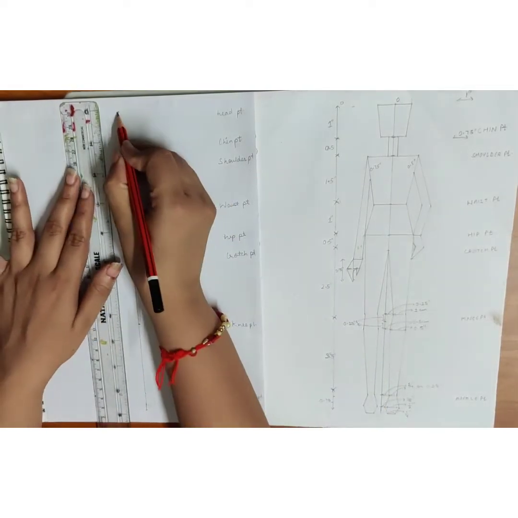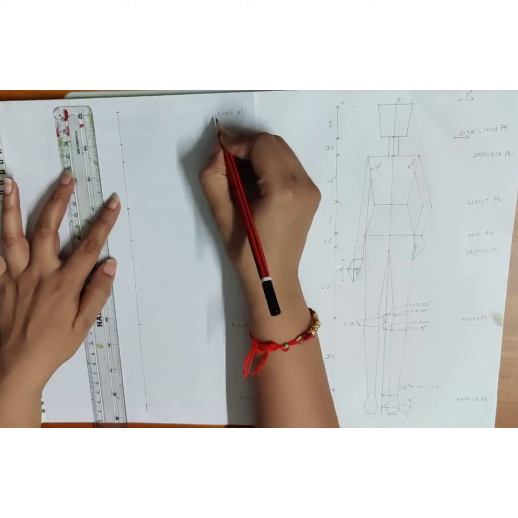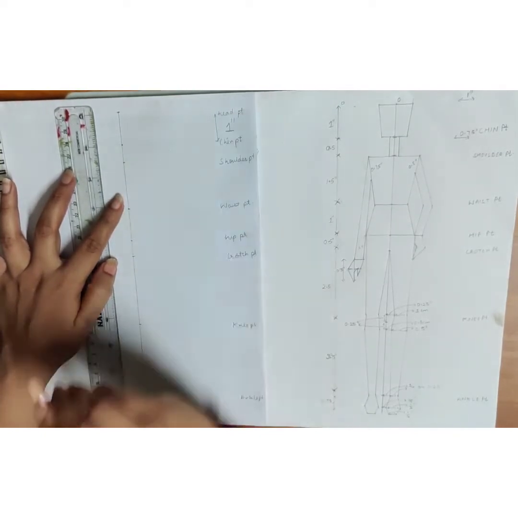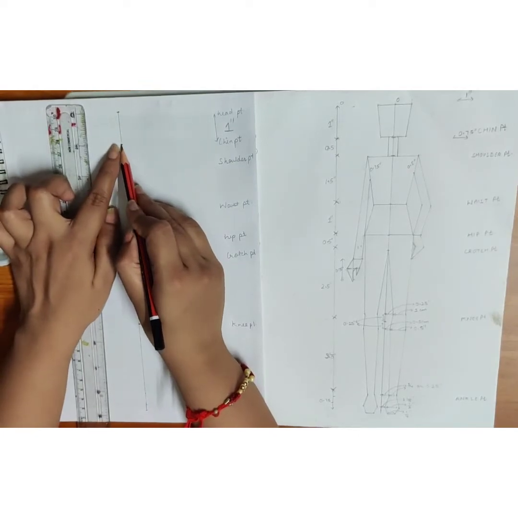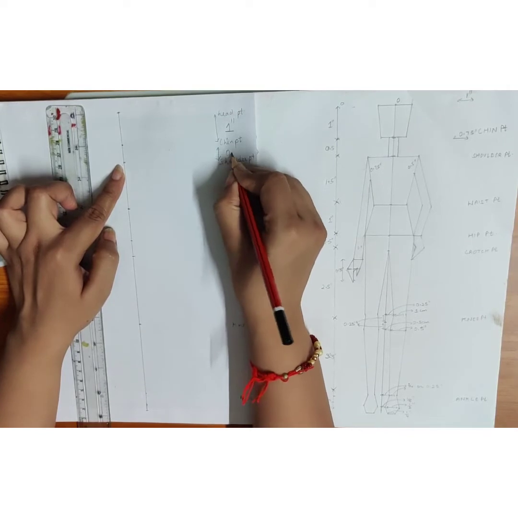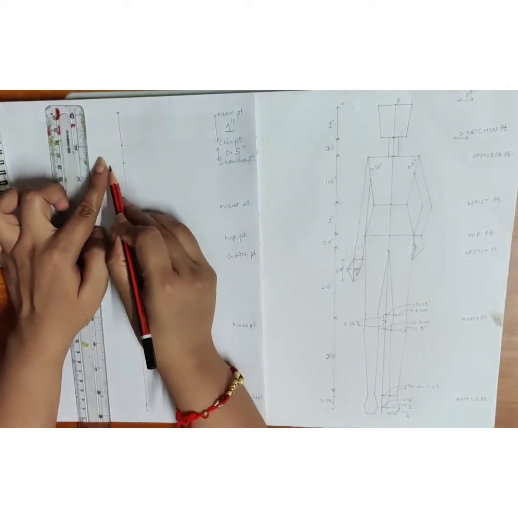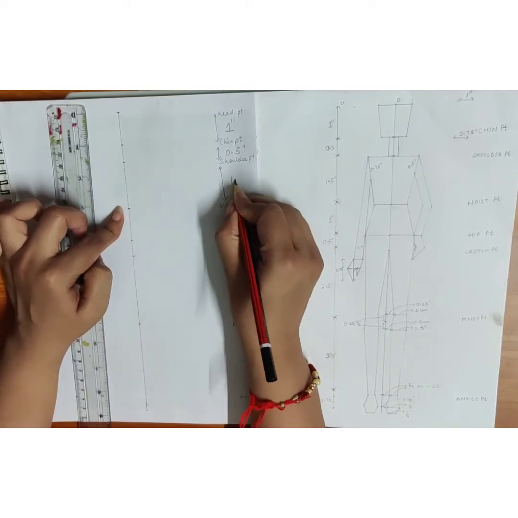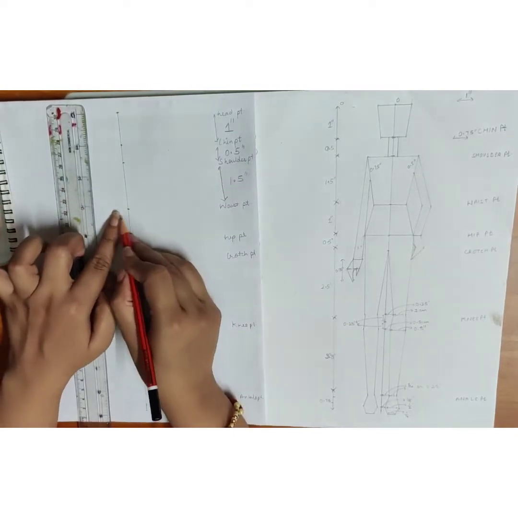After that, the first point will be our head point. From head point, we have to go downward at 1 inch and mark a point which will be our chin point. From chin point, we have to go down 0.5 inches. This will be our shoulder point. From shoulder point, go down around 1.5 inches. This will be our waist point.